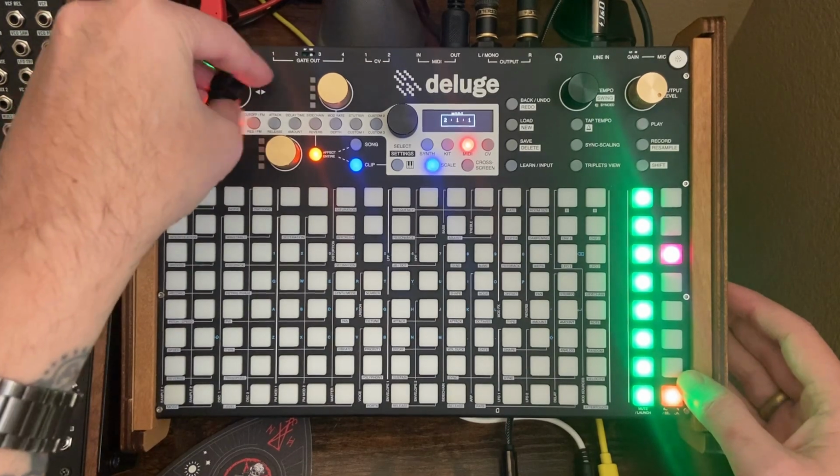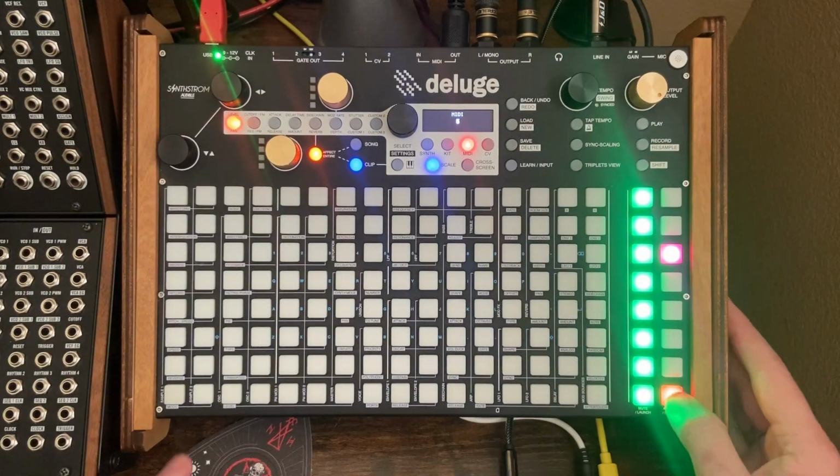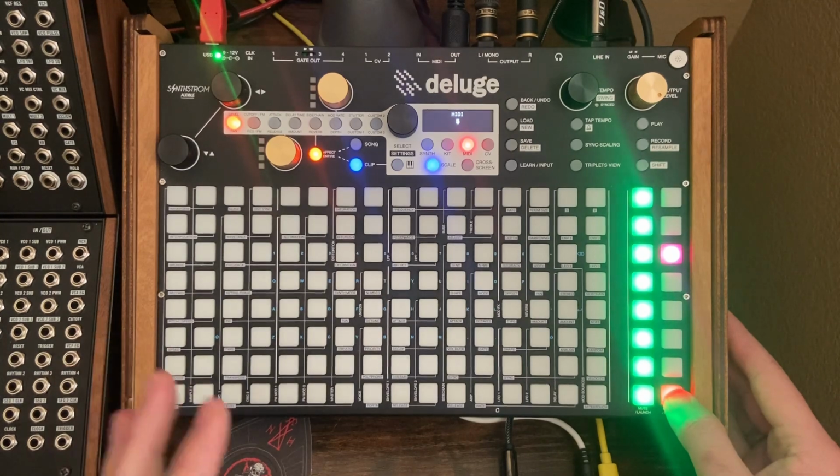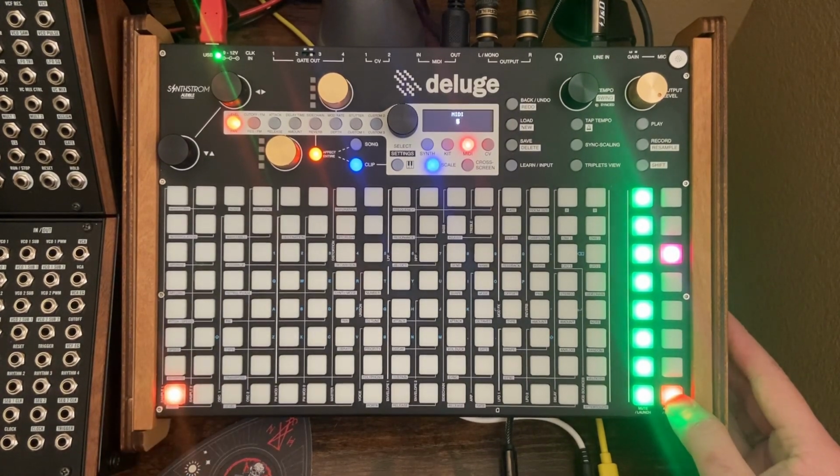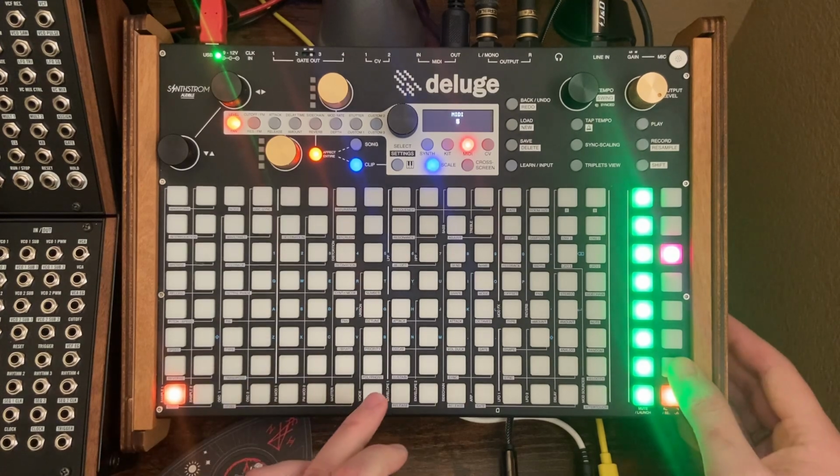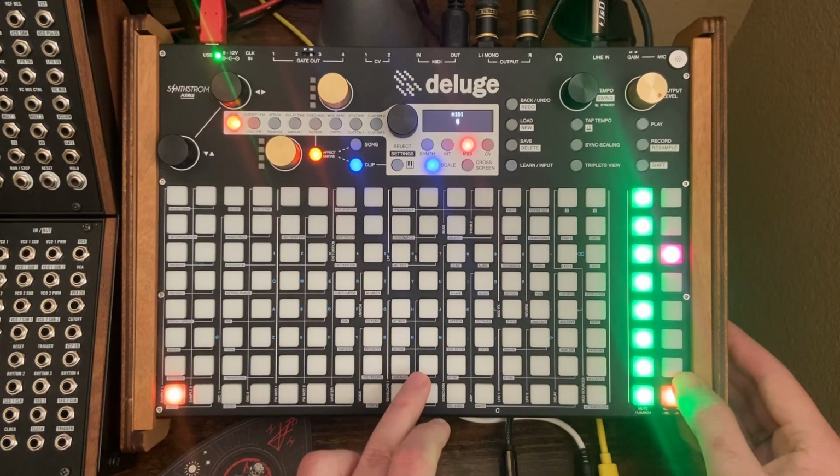Cool. All right. So what we're going to do is start laying some notes here. It doesn't really matter where they are for now, because once I set it up to be generative, and I'll show you how I do that, they won't necessarily be landing in the same place. So we got our roots. I'm going to do it maybe every half. I'll just do a couple.